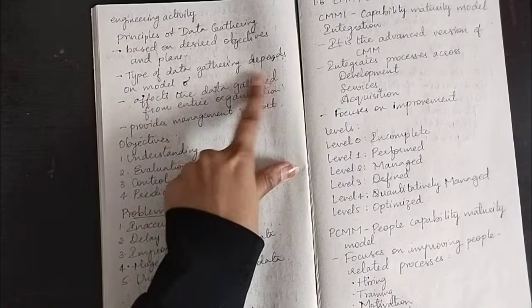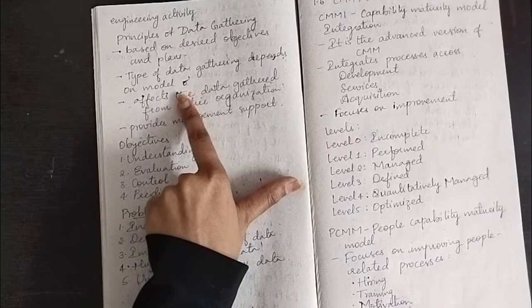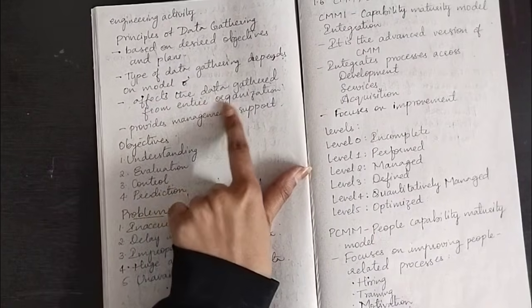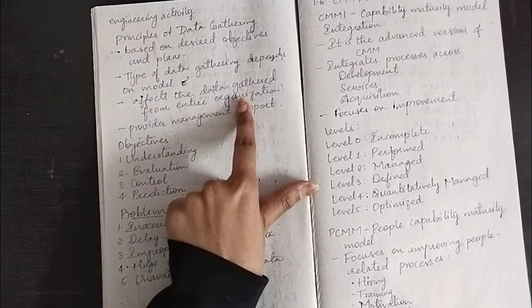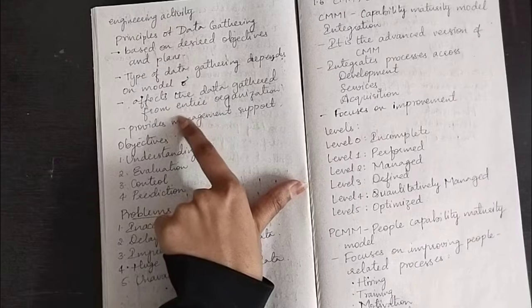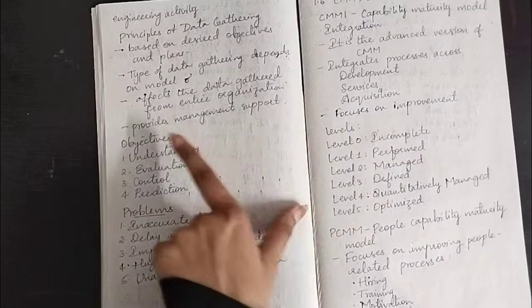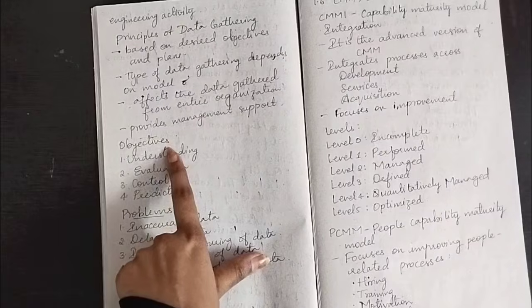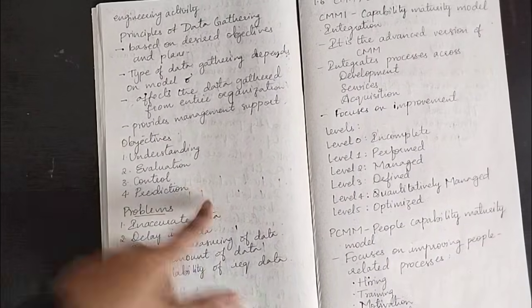The type of data gathering depends on the model as well. Whatever model we are using, the data is dependent on that also. It affects the data gathered from the entire organization. So if you gather data from any organization, it also affects the whole organization. Next, it provides management support. The objectives here are understanding, evaluation, control and prediction.